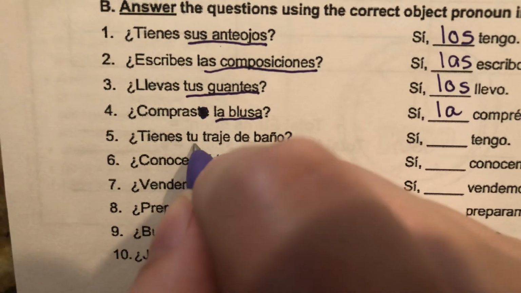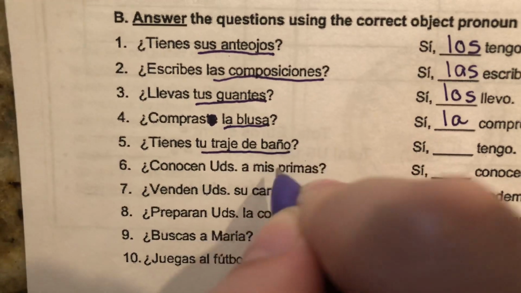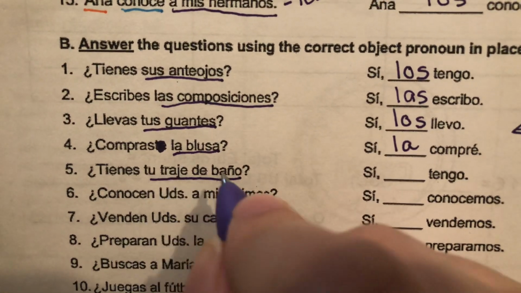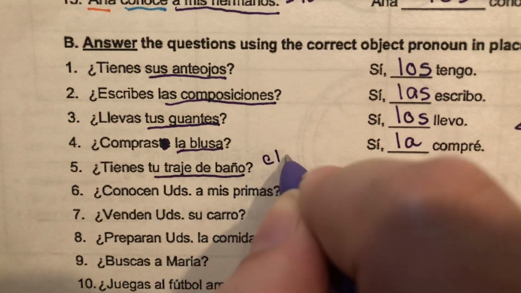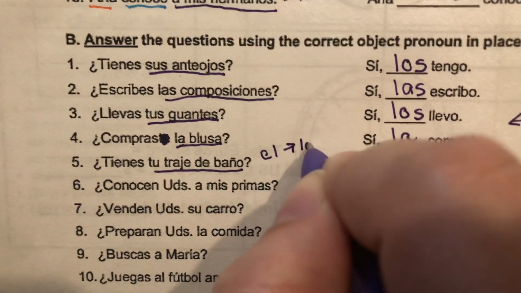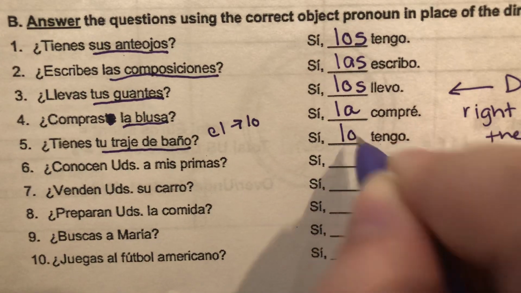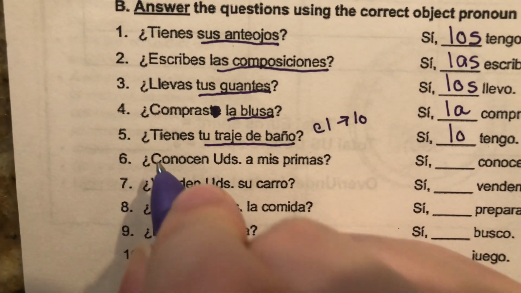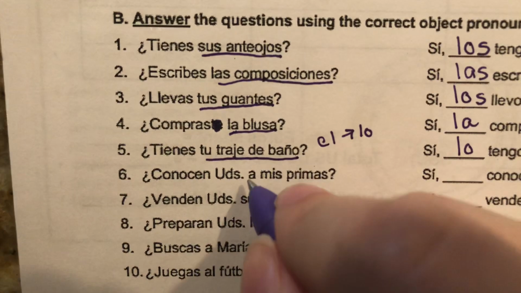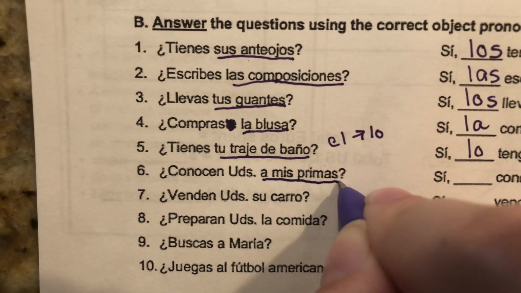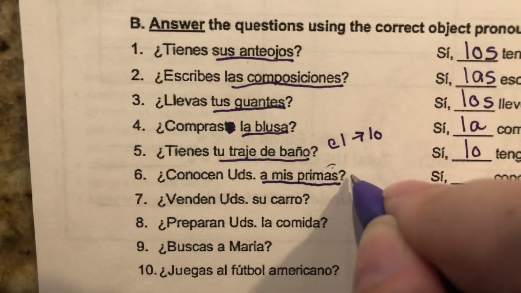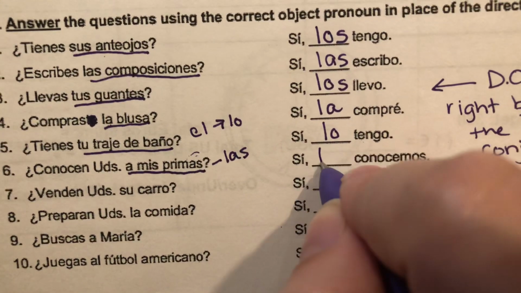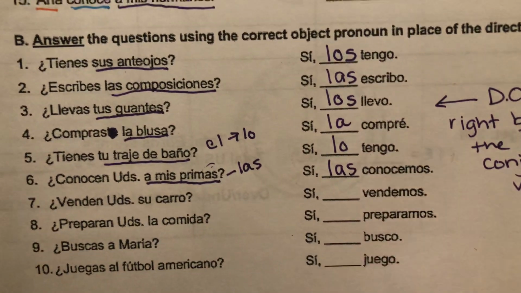Número 5. ¿Tienes tu traje de baño? Do you have your bathing suit? And remember, it's el traje de baño. So because it's el traje de baño, it's going to go to lo. Sí, lo tengo. Número 6. ¿Conocen ustedes a mis primas? Do you guys know my cousins, and my cousins that are girls because it's primas here? And so we're going to use las, and it would be sí. Las conocemos.